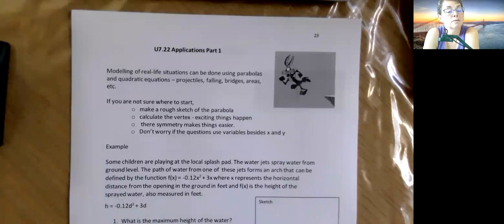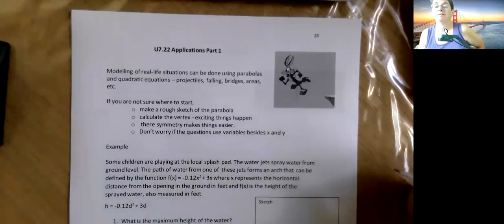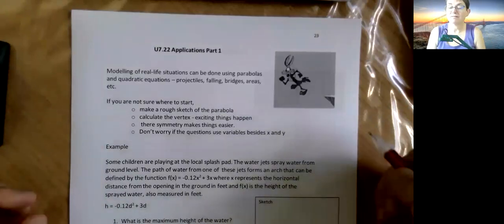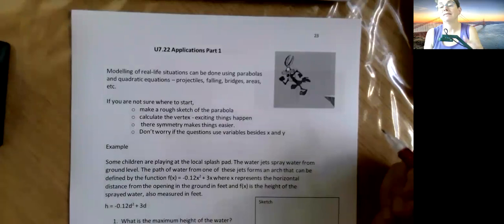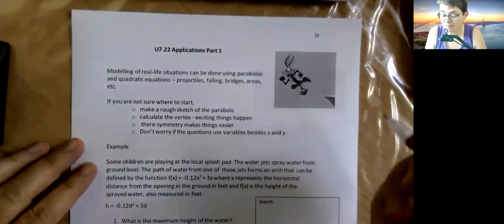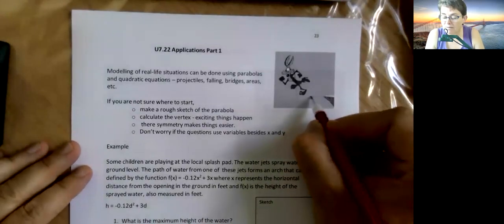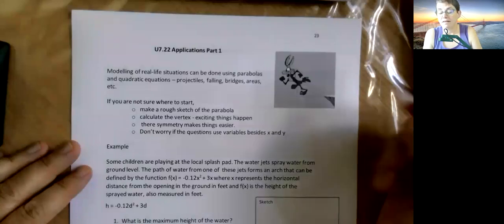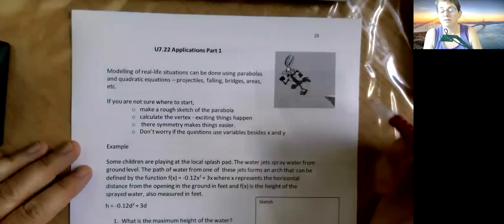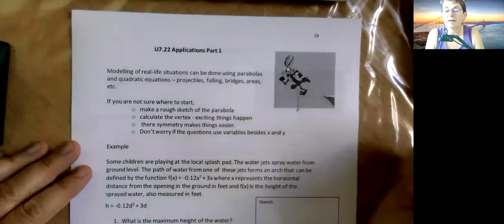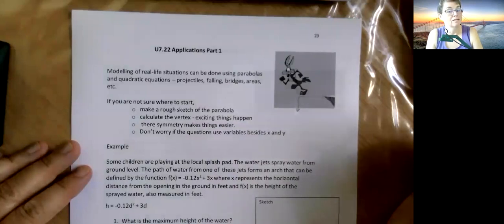So real life situations can be modeled using parabolas and quadratic equations, projectiles falling, and I had to draw this because in the cartoons. Okay, I grew up on the Roadrunner Hour. I'm more or less okay. I don't think it's gonna hurt anybody. So in the cartoons, Wile E. Coyote would run out, and then he'd get that look of, oh my goodness, there's no more cliff. And then he would go straight down. That's what happens in cartoons.